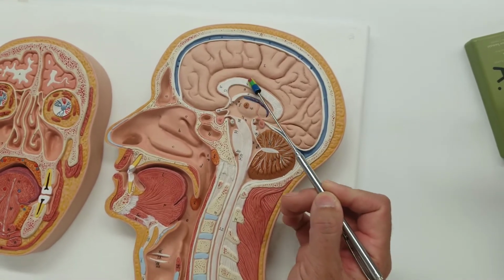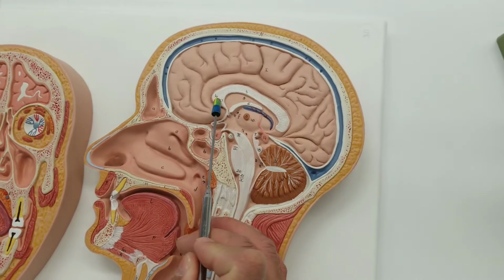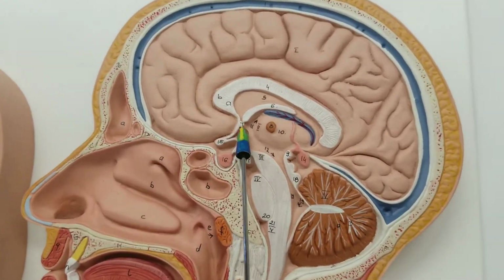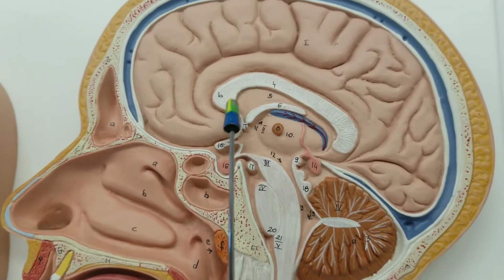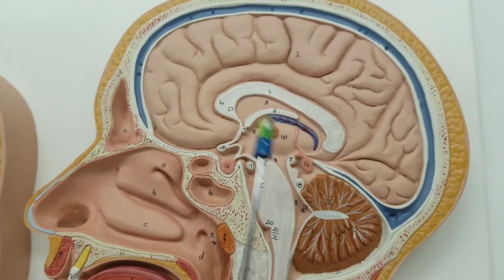We can see the corpus callosum. Corpus callosum looks like a swoosh, and then the swoosh points to a dot here. That dot is the anterior commissure. So both the anterior commissure and the corpus callosum, they're commissural fibers. They have fibers that cross hemispheres. So they're coming up at us.